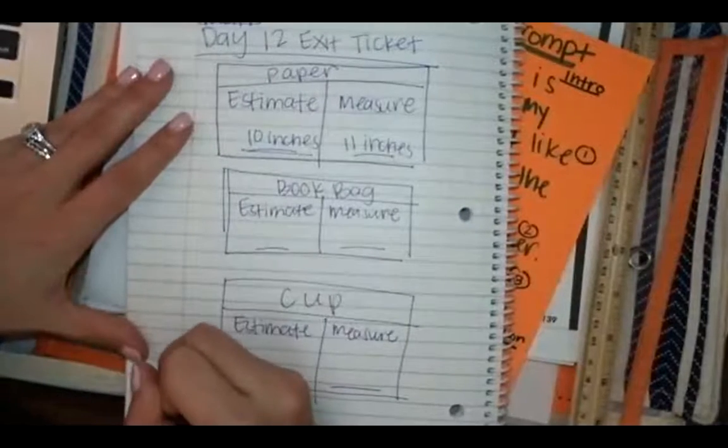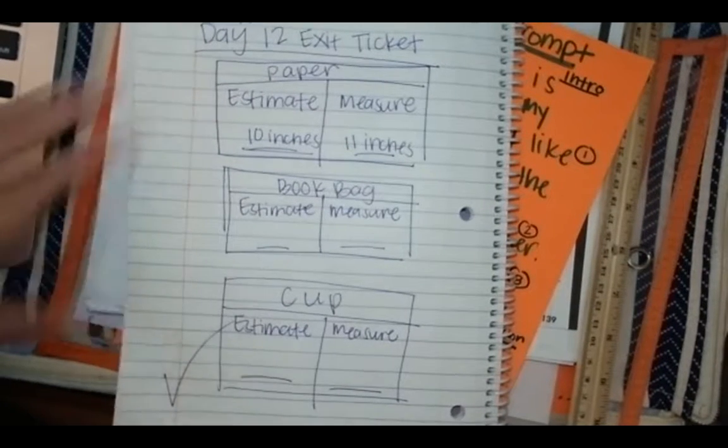Once you've completed your exit ticket, you can go ahead and give your day 12 a check off. Awesome job, everyone.